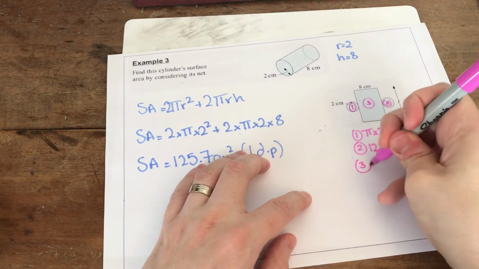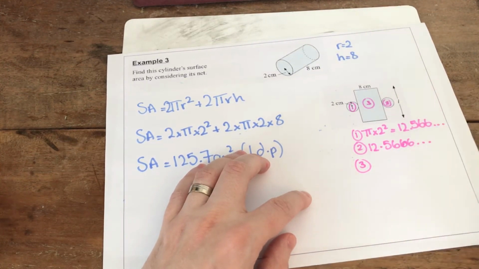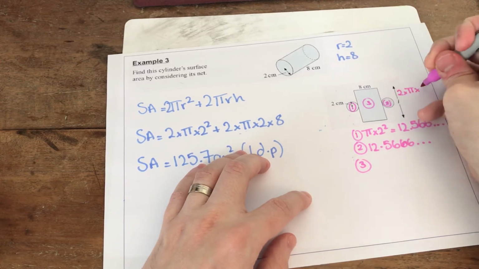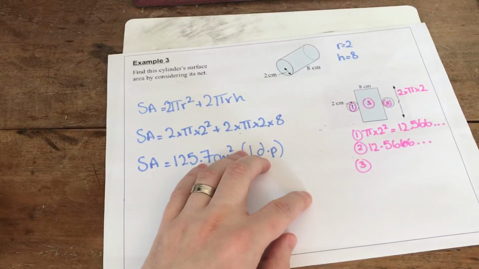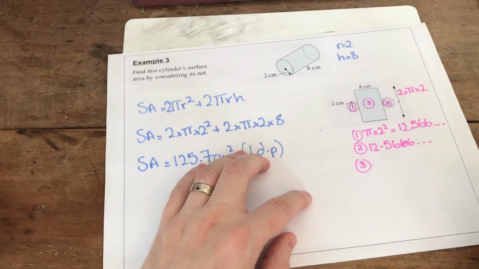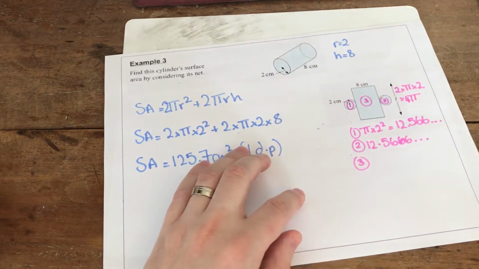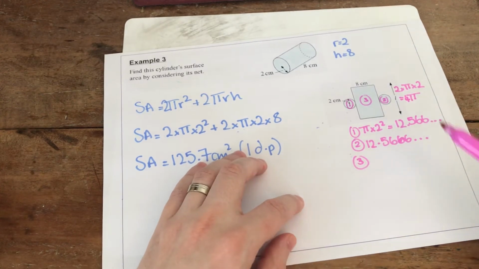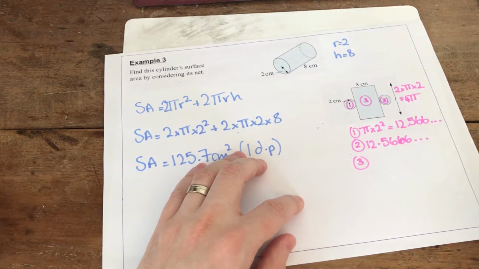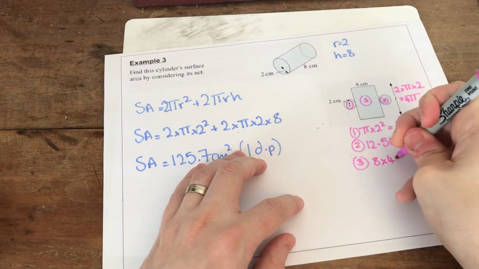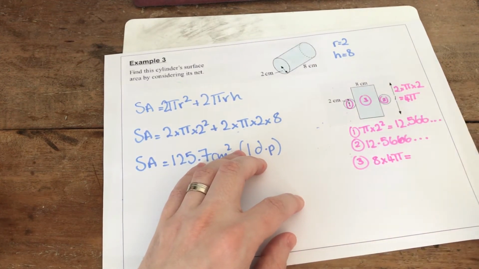Now for 3, as I said, you need to work out that length. So that length is 2 times pi times my radius, which is 2, and that gives me 4 pi. You can round that if you want, or you can write that as a decimal. I've just left that as 4 pi because I'm going to use that in my calculation for 3, which is 8 times 4 pi. And that's going to give me 100.530.